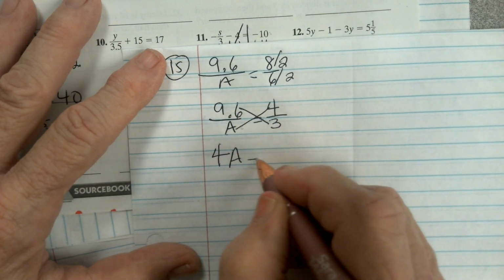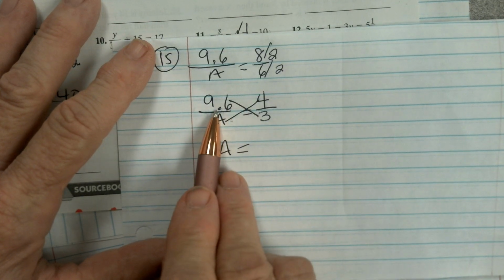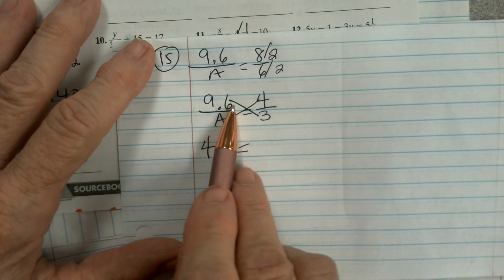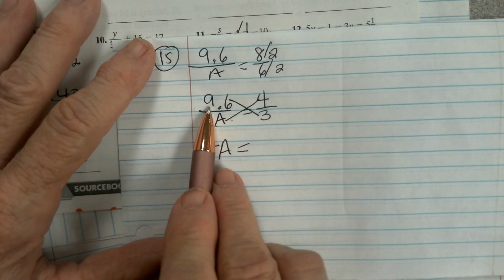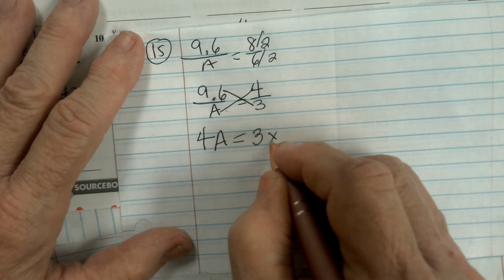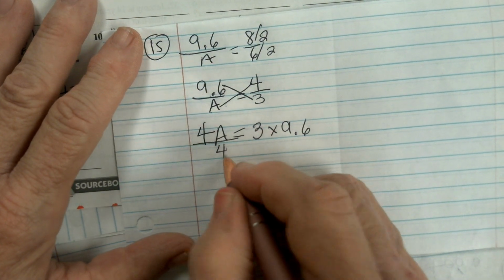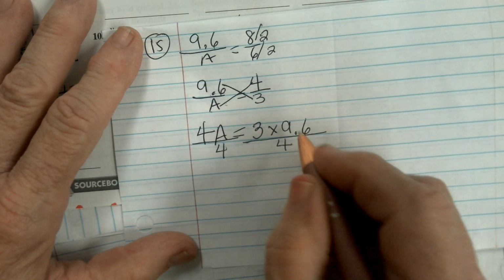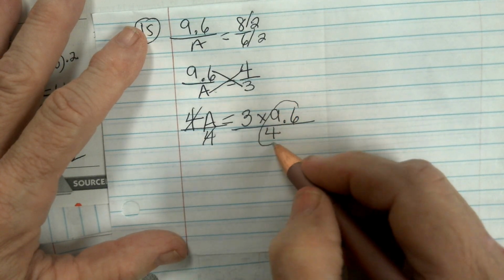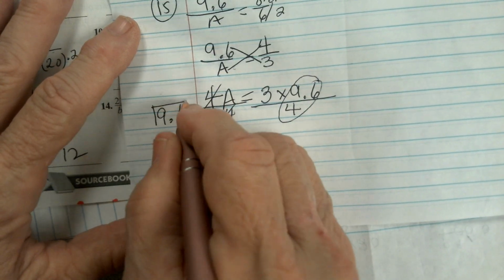4 times A is equal to, I have a feeling 4 goes into this, because a multiple of 4 is 80. If I take 80 from this, it leaves me with 16. And 4 will go into 16. So I'm not going to multiply them together. I'm going to divide it by 4. All I really have to do is reduce this. 9.6 divided by 4.